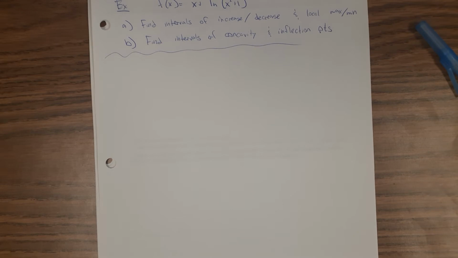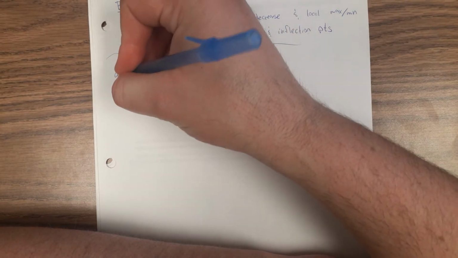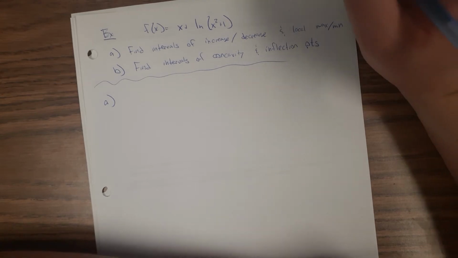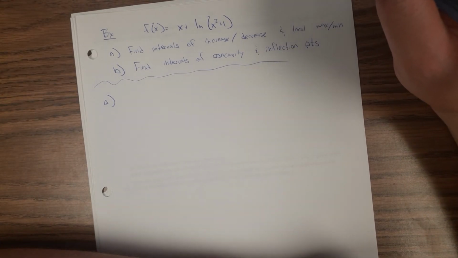So let's do one where you have a function and you have to talk about where it's increasing, decreasing, local max, local min. And then part 2 is you do the second derivative stuff, where you're doing intervals of concavity, concave up, concave down, and then determining inflection points. So part A is all about the first derivative. I'm not even going to find the second derivative for part A.